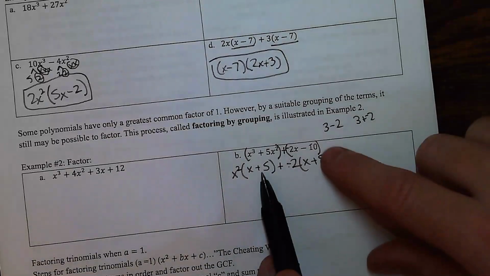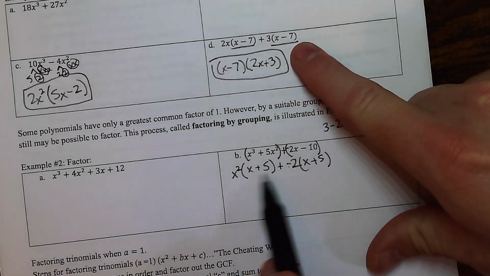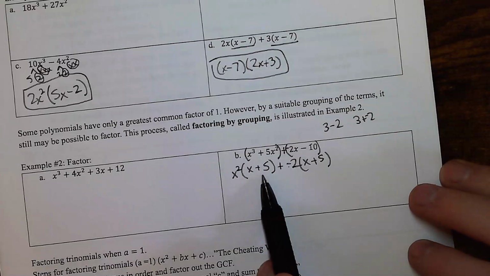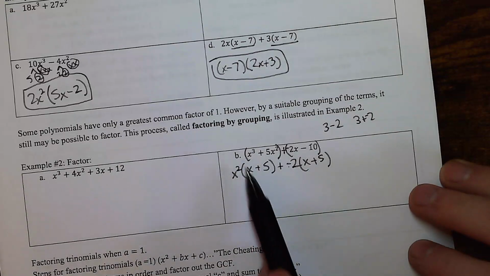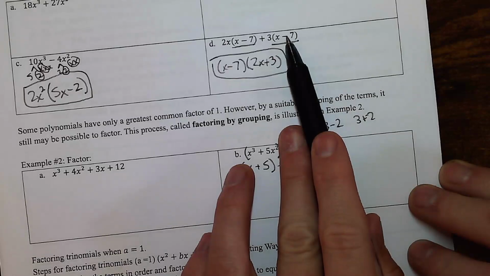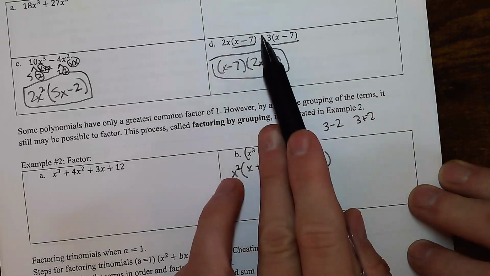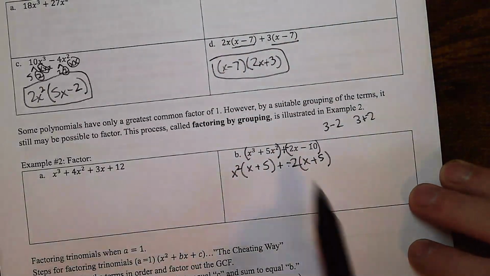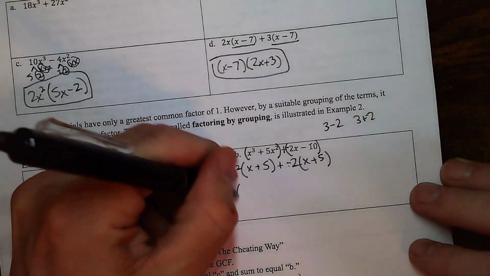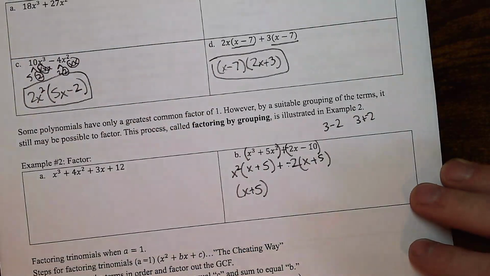Okay, now, this is just like this one here. You see, they each have a binomial, a term with two terms, in common. This one had x minus 7 and x minus 7 in common. What did I do? I brought out x minus 7 to the left, and I wrote down what was left over after doing that. So here, what do these two have in common? They have x plus 5 in common. So I'm going to write out x plus 5 to the left.